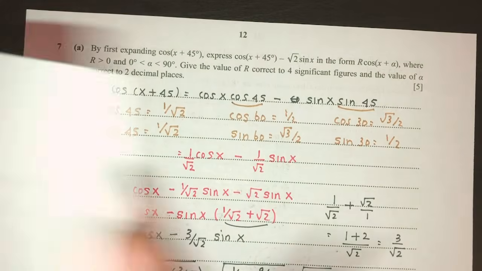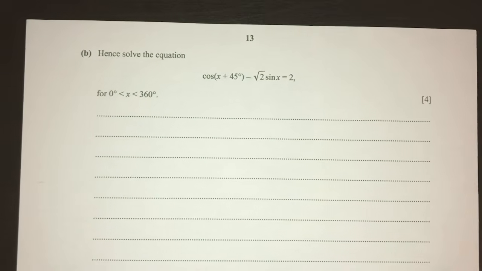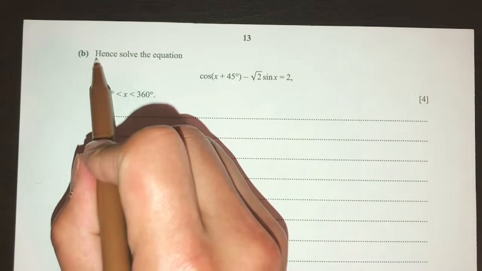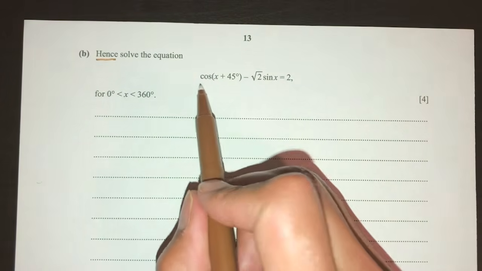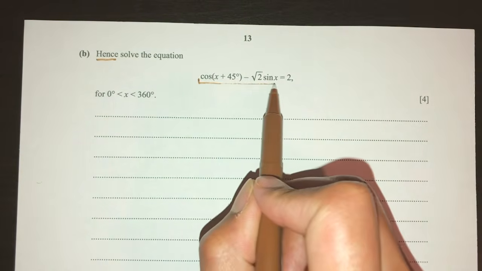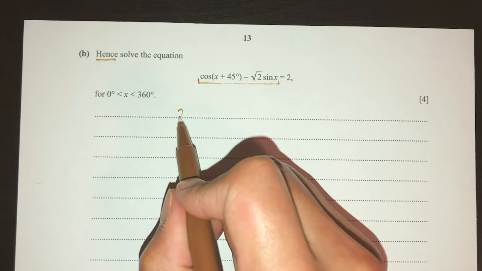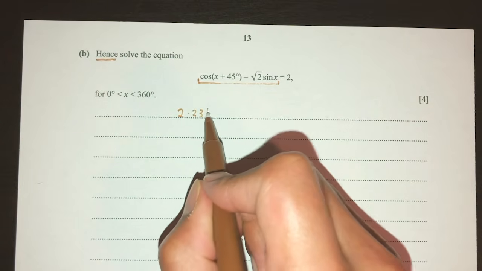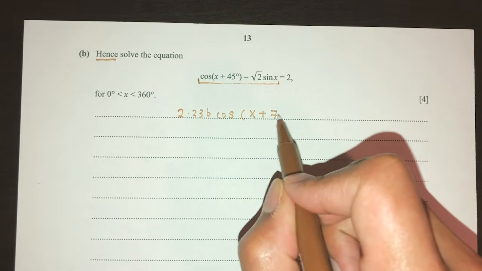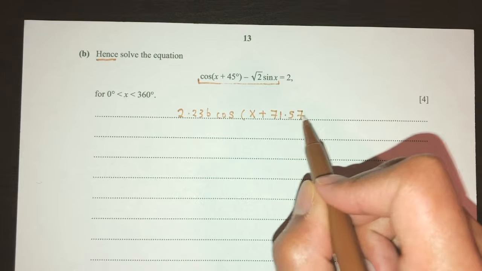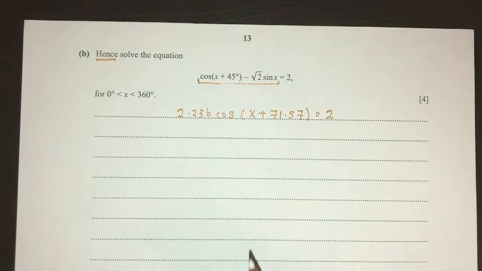Now we have to move on to part B. Part B tells you to hence solve the equation. So whenever you see hence, you have to use your answer for your previous part, because here you can see that this actually became something else. You have 2.236 cos of x plus 71.57 is equal to 2.